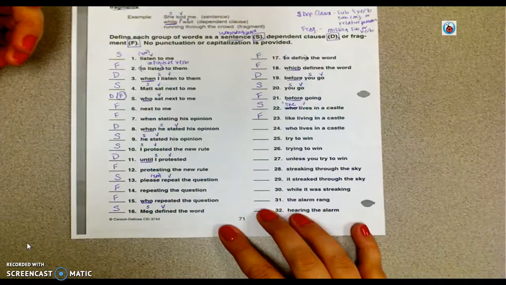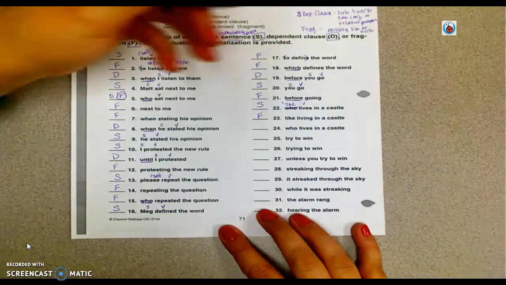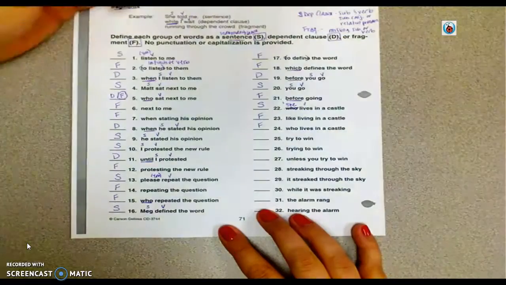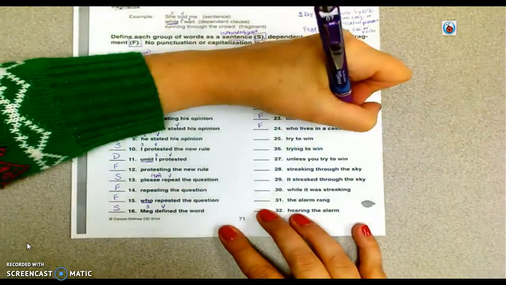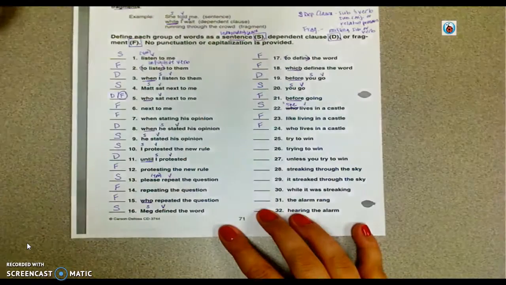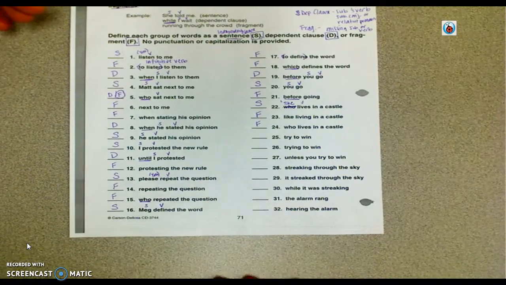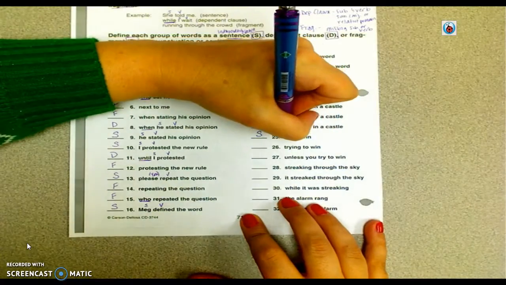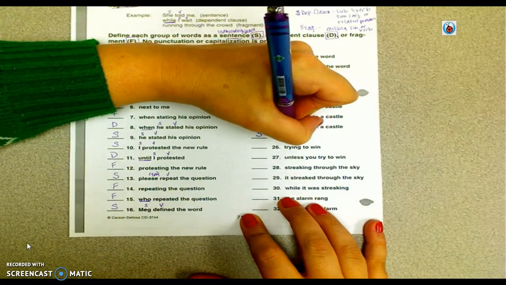Who lives in a castle? Oh, again, no subject. So it's a fragment because there's no punctuation. If there was a question mark at the end, then it would be an interrogative sentence, right? But since there's no punctuation, it's a fragment. Number 25. Try to win. You are right. It's a sentence. Who or what did it? You. What did you do? Try.